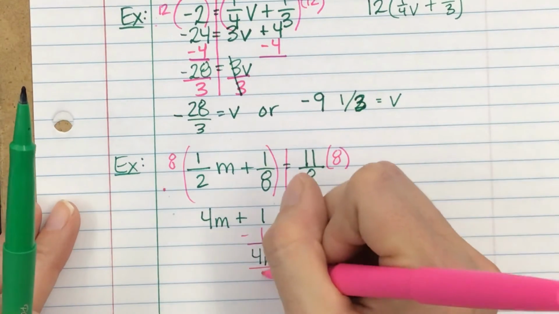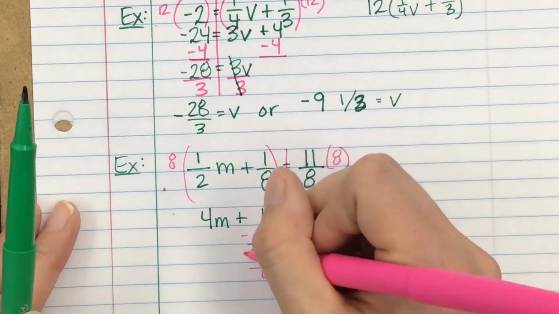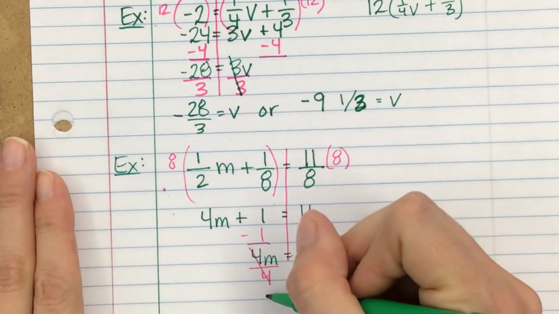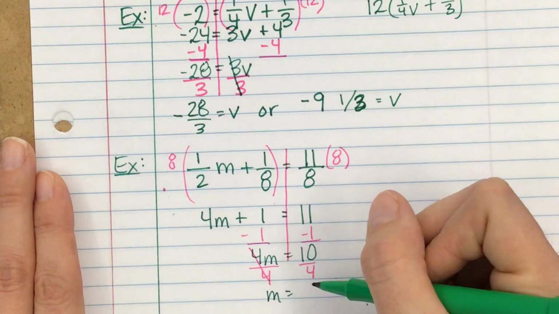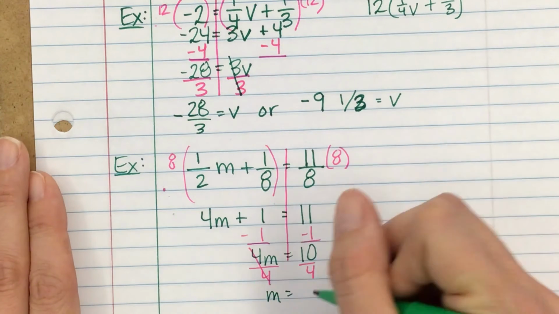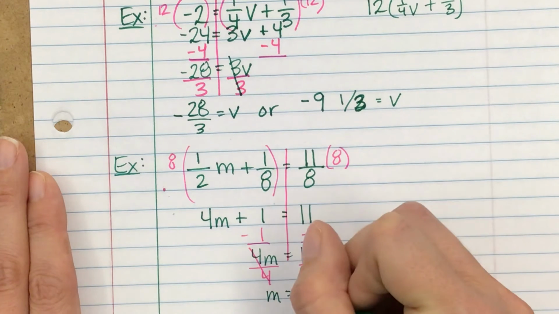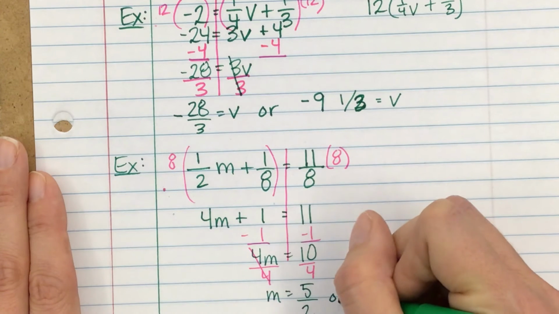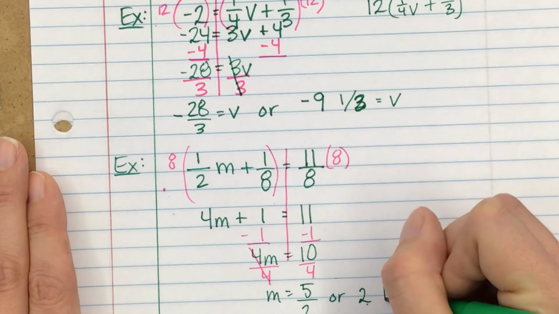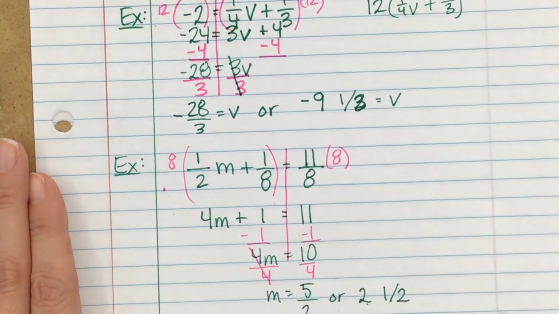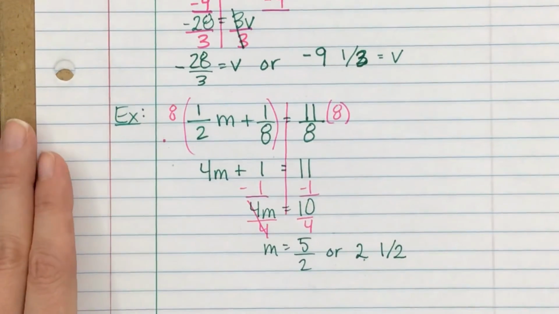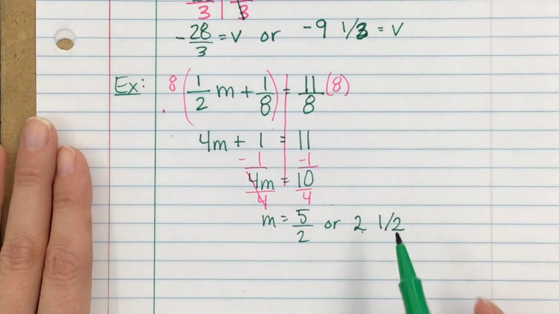Divide both sides by 4. And to get that m is equal to, now you do need to reduce it. So you can leave it as an improper fraction, but make sure you reduce it. So you could do 5 halves, or you can do 2 and 1 half like that in the answer checker, with just one space between the whole number portion and the fraction.